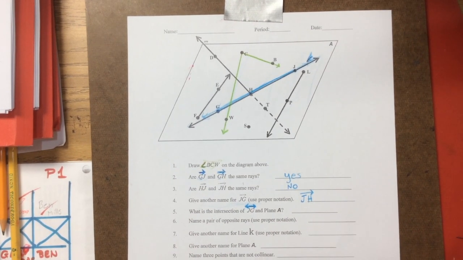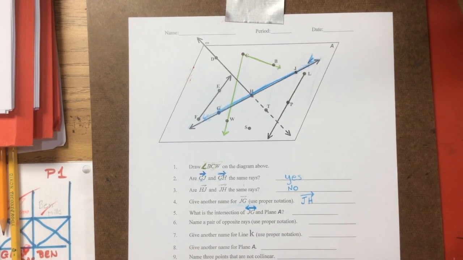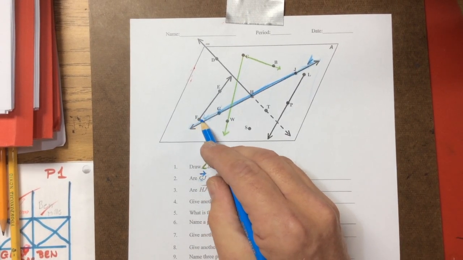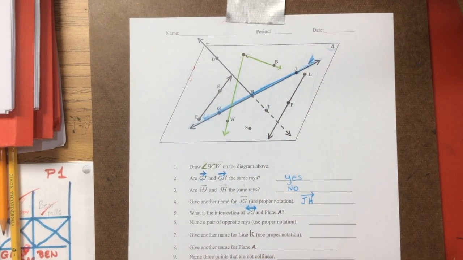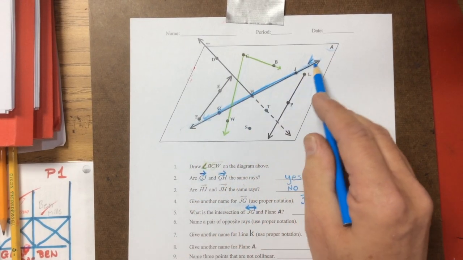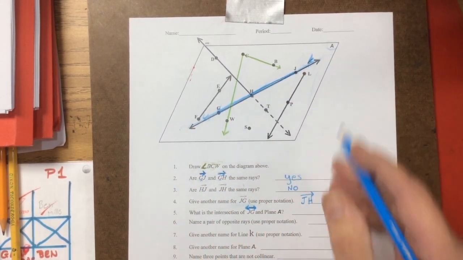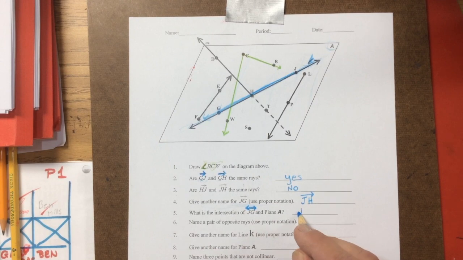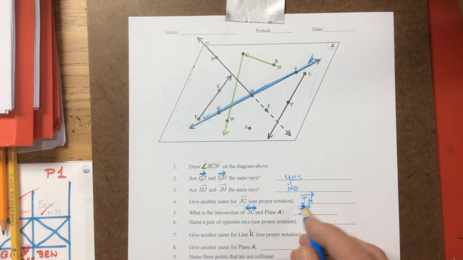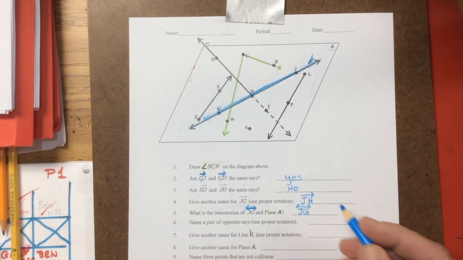There is some confusion among you about what an intersection is. An intersection is not the place where two lines cross. An intersection is all of the points that two shapes have in common. And if you look at this, every single point that's on this line is also on plane A. The line itself is lying on that plane. So every point on the line is on that plane, and that means the intersection of the two, line JG and plane A, is the line itself, because that's the set of all the points that they have in common. Anything that's on JG is also on plane A.